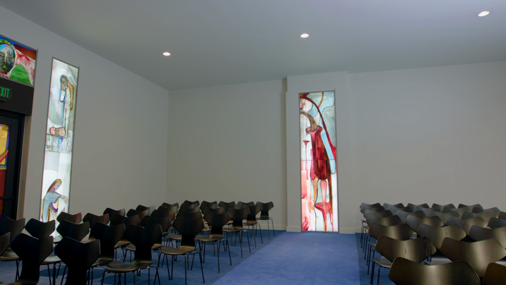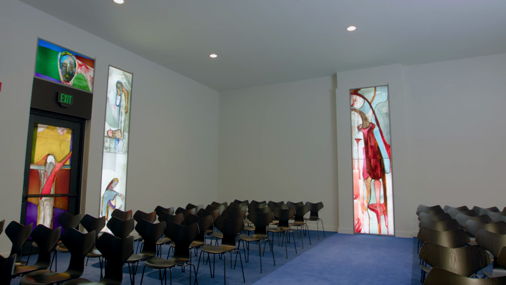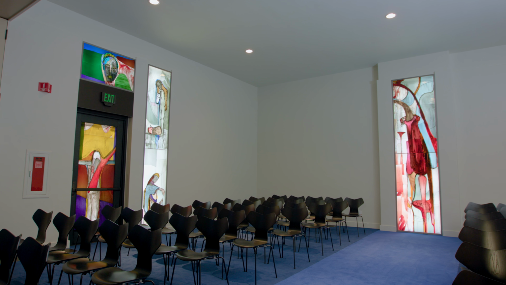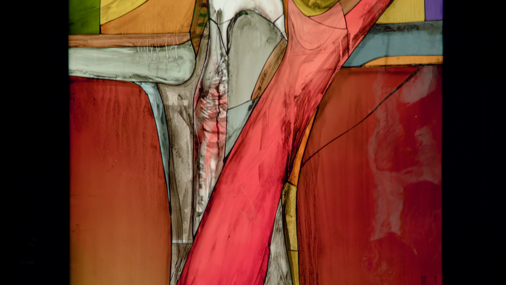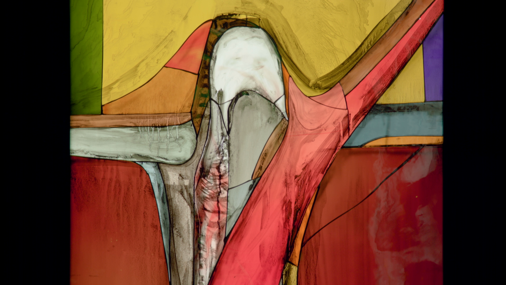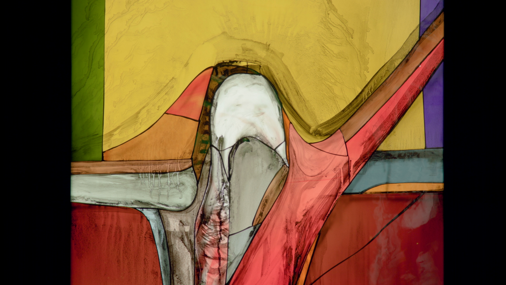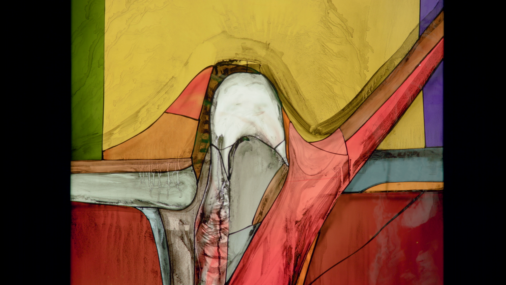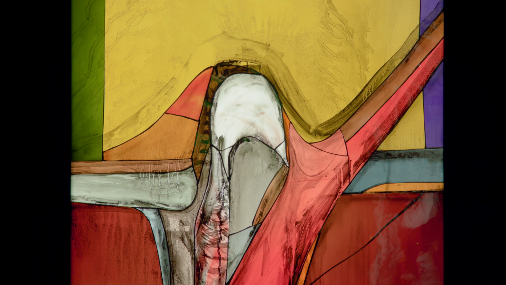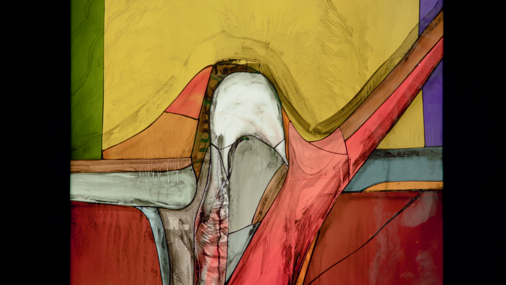Further to the left, we have a grouping of 3 windows, all relating to the crucifixion of Christ. The door shows Christ on the cross. And he holds up one arm, and the other one is still on the cross. He puts up the arm like saying, I will not surrender. I will come back.